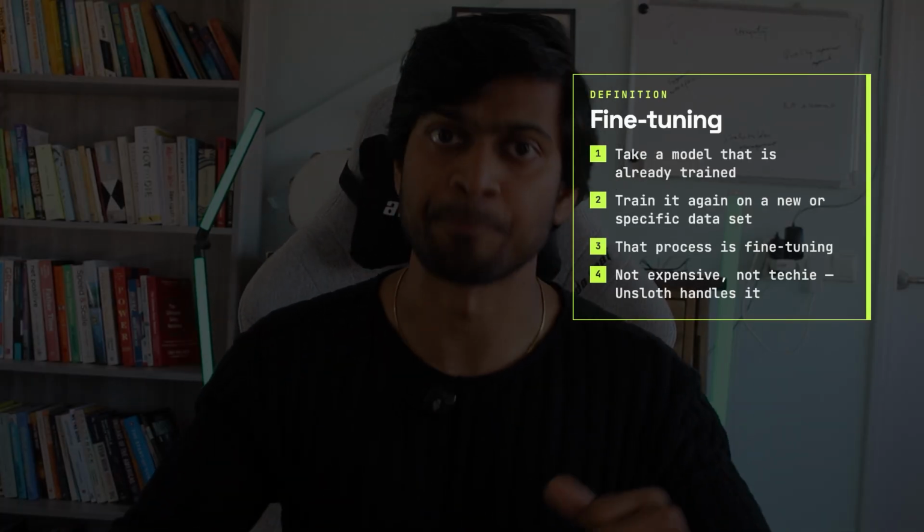Hope this is clear. And now, how can we do this fine-tuning? Is it an expensive process? Is it very different or difficult? Do you have to be techie? The answer is no. It is very simple and straightforward. There is an amazing, popular, famous open source framework which we can utilize to do this fine-tuning. It's called Unsloth. And you can go there and directly download it. We're going to see that in a bit.